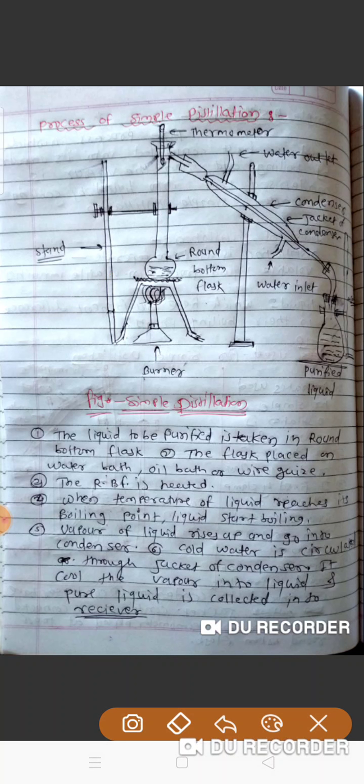The vapor rises up and enters the condenser. The jacket of the condenser is circulated by cold water, and this cold water cools the vapors and condenses them into liquid, and pure liquid is collected in the receiver. This is the process of simple distillation.